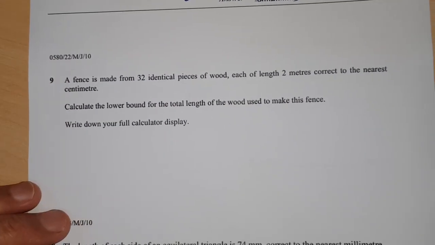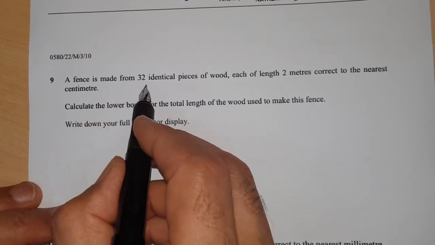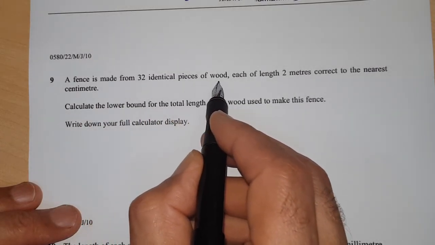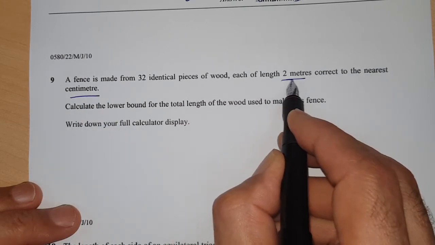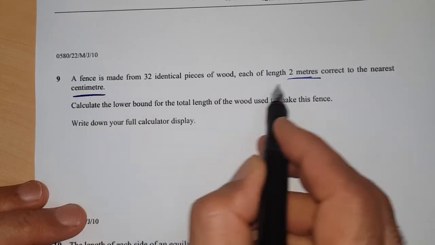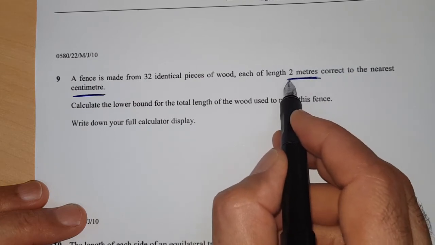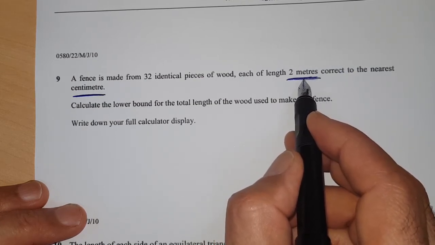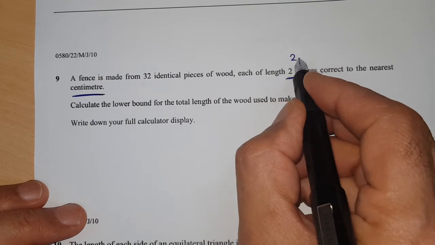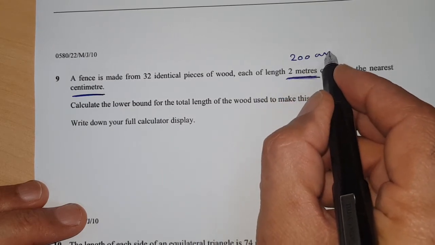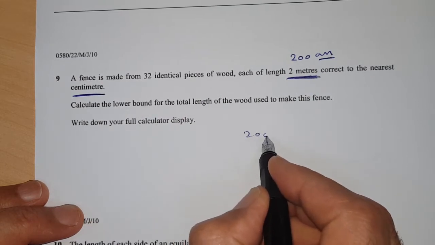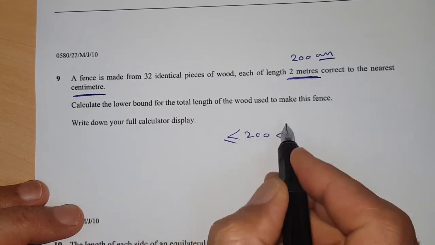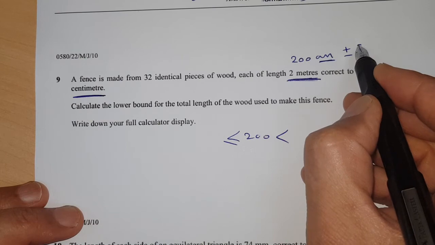This one. A fence is made from 32 identical pieces of wood, each of 2 meters correct to the nearest centimeter. Look, 2 meters to the nearest centimeter. Different units. You have to convert this. 2 meters, how many centimeters? Who will say? Yeah, 200. So now I have 200 centimeters to the nearest centimeter, the same unit. So for the 200, now find the upper bound and lower bound. Just add and subtract half.